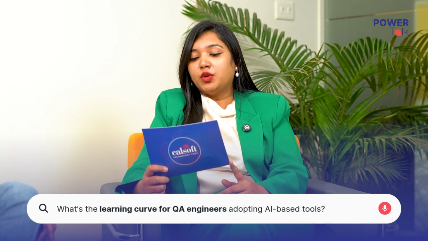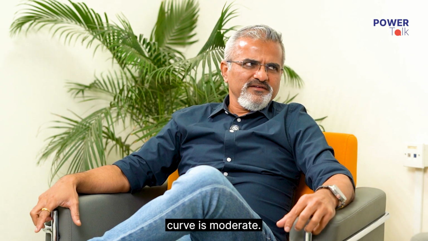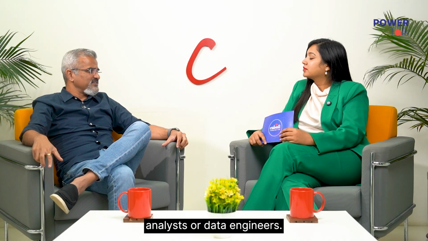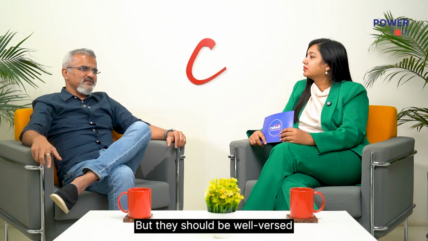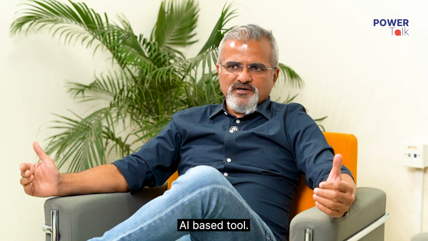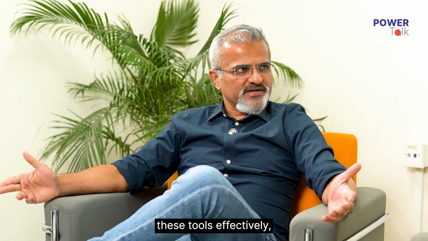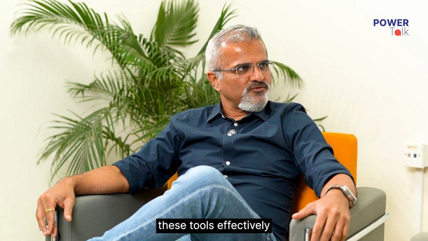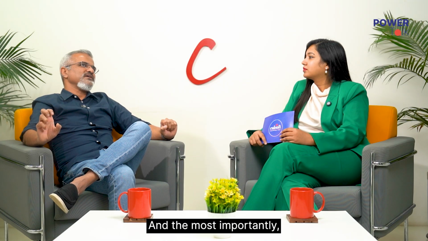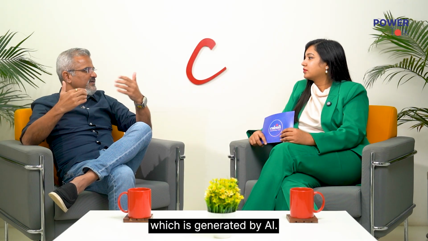Interesting. Last question: what's the learning curve for QA engineers adopting AI-based tools? I think the learning curve is moderate. Of course, QA engineers need not be data analysts or data engineers, but they should be well versed in working with these AI-based tools: how to use them effectively, how to prompt them effectively to get the best output, and most importantly, validating the output generated by AI.